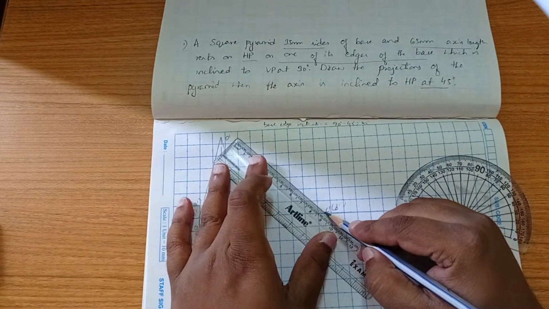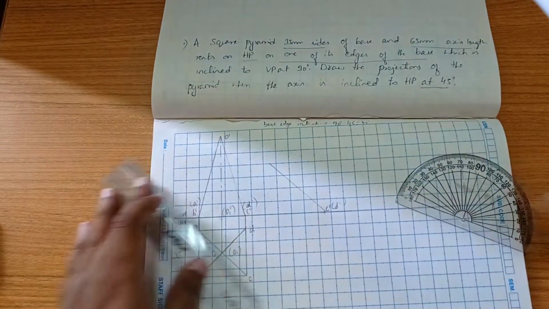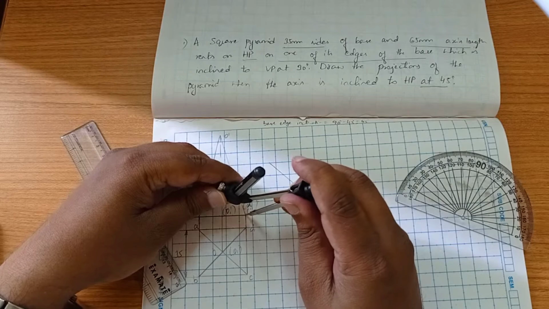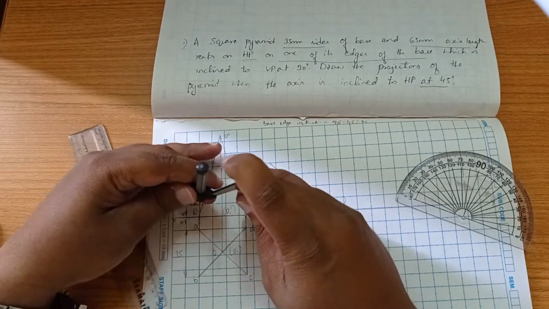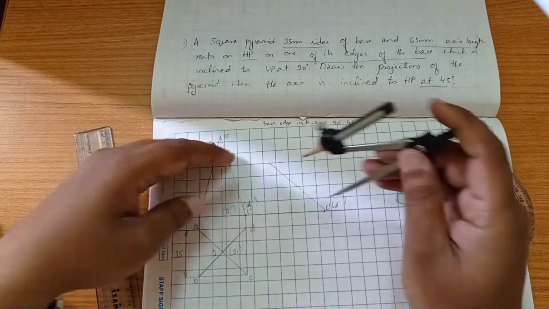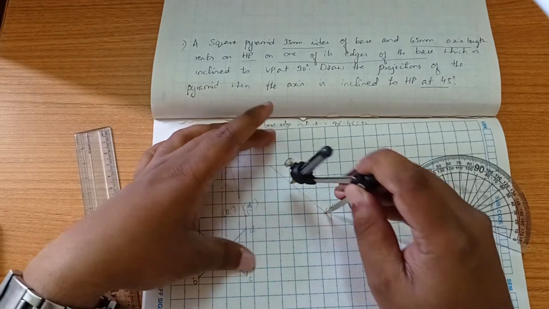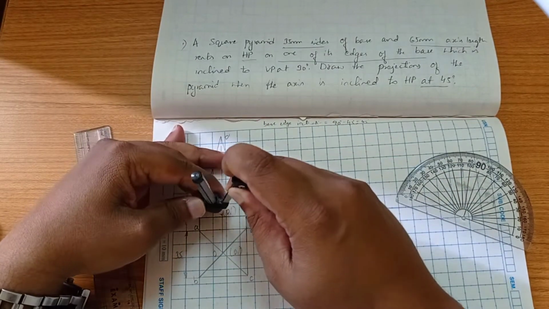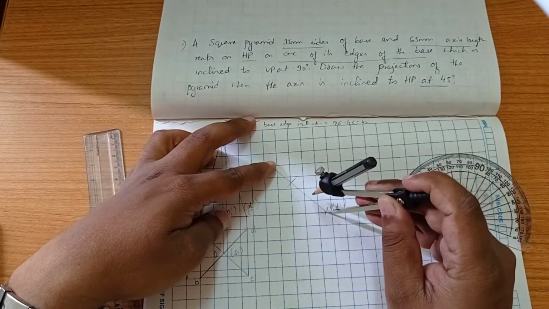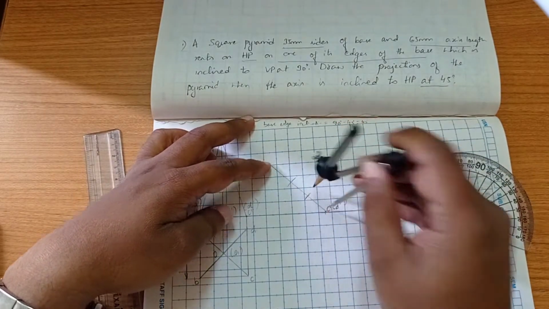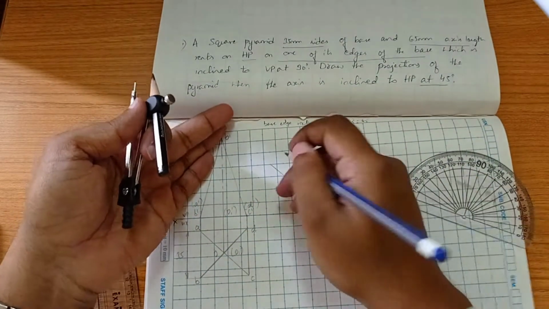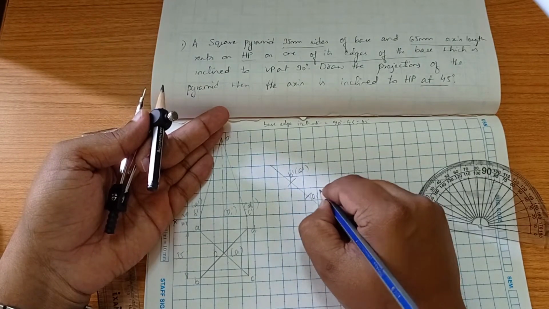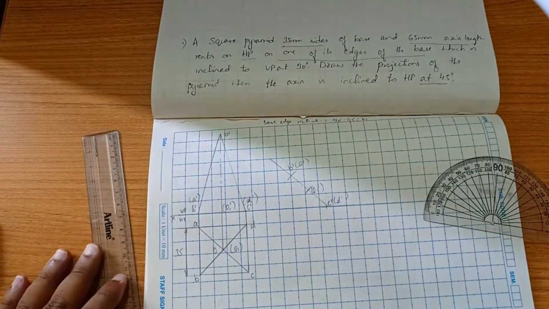So here is the angle line. Now using a compass, you have to measure this length from C dash to B dash. The first arc, the second arc from C dash to O dash. So you can write here B dash and O dash. This is O1 dash.